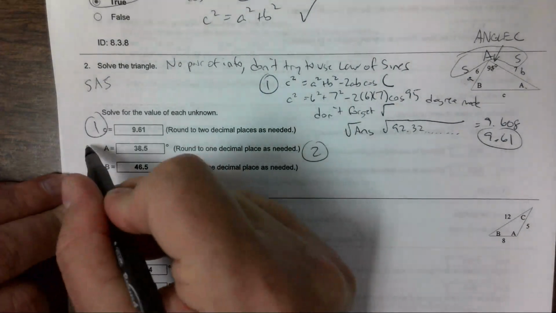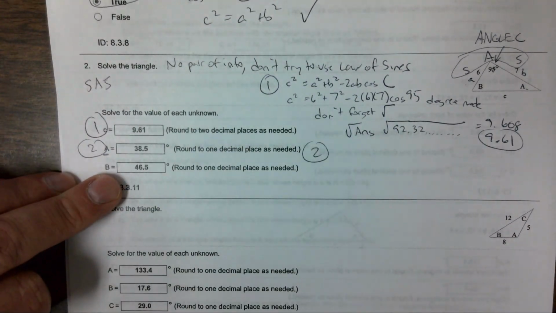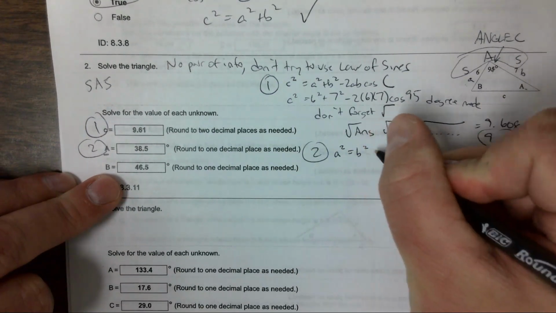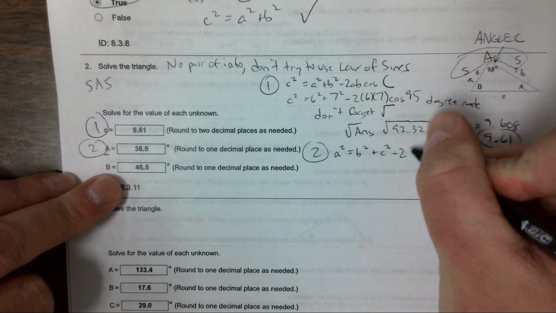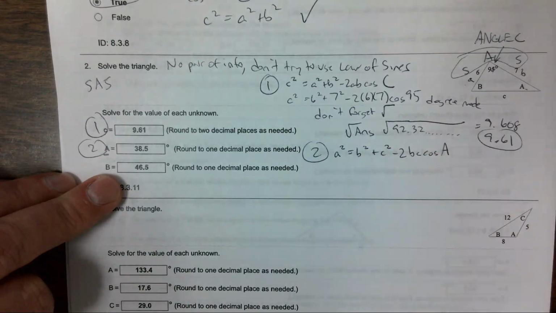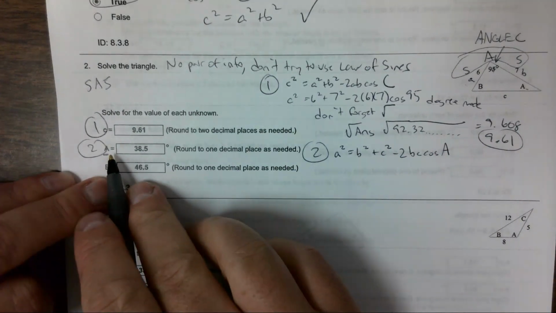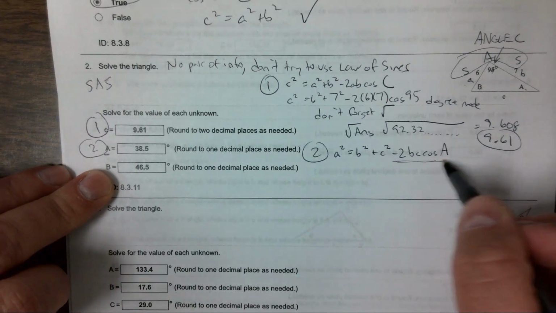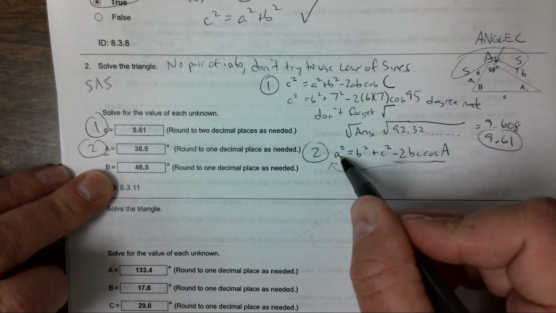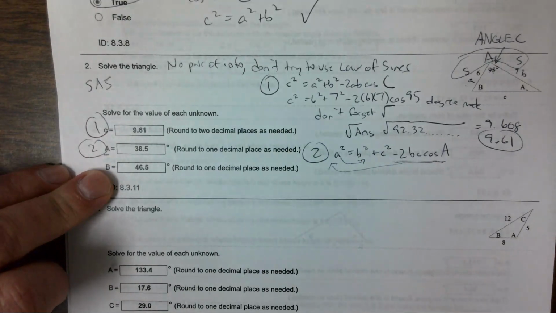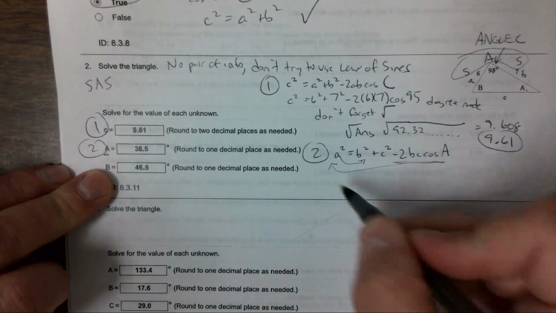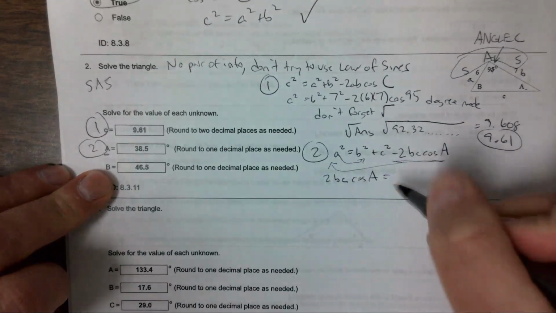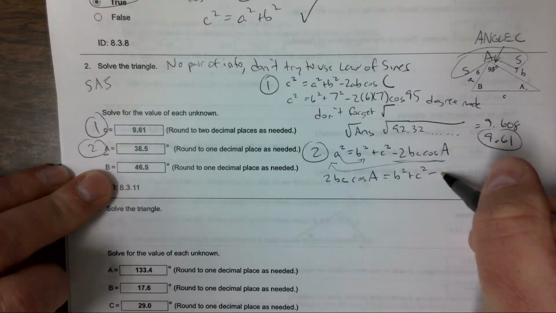Now, if we're trying to find A, then you have to use the a squared formula: a squared equals b squared plus c squared minus 2bc cosine A. If we are looking for the angle, the best method that I've discovered is we want to actually move this over to this side and move the a squared over to this side. So we have 2bc cosine A on the left, and we have b squared plus c squared minus a squared on the right.